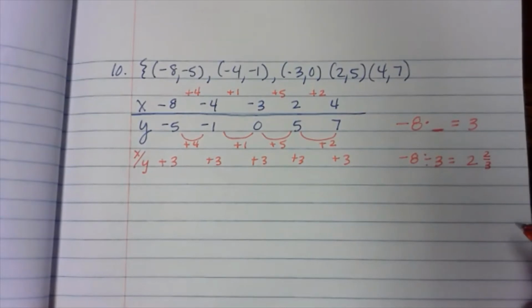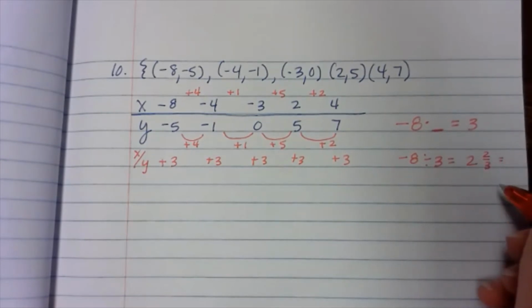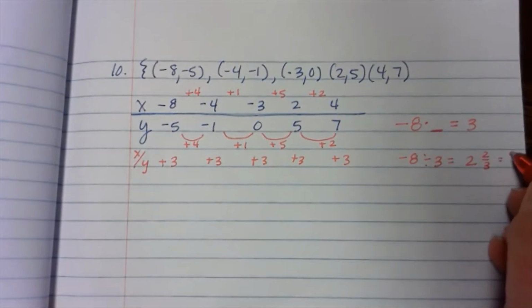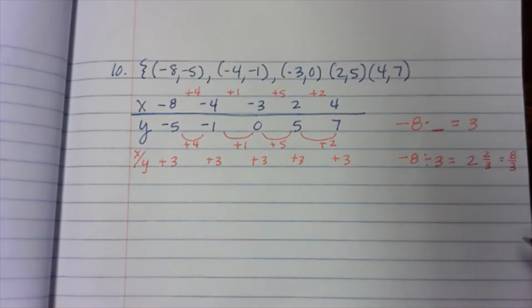So I'll have like 2 2/3. I'm going to make it an improper fraction, that would be 8/3. So if I don't know, that may be way out there.